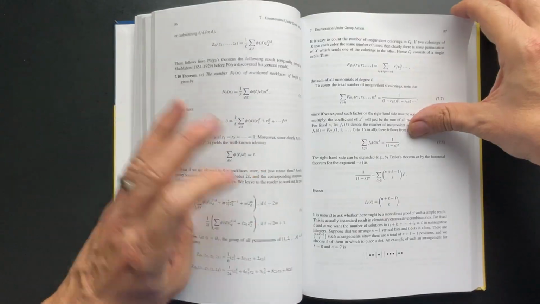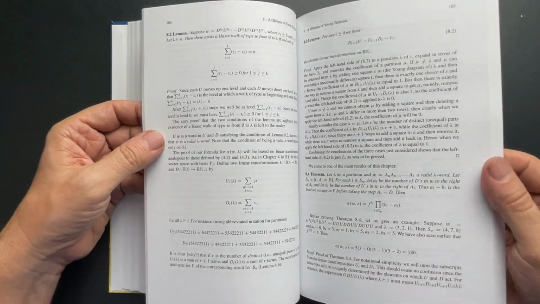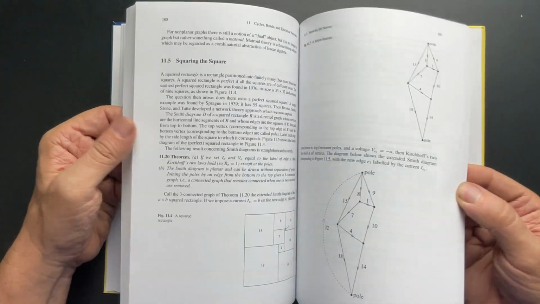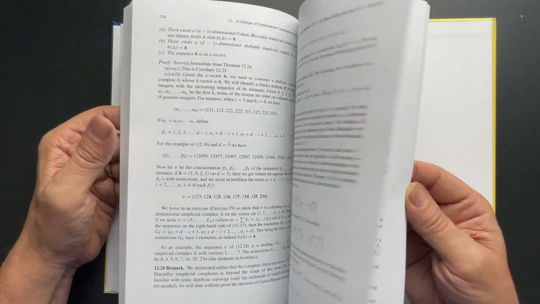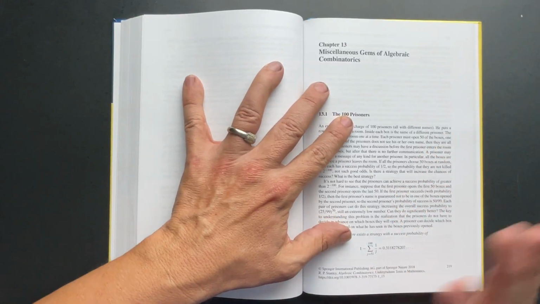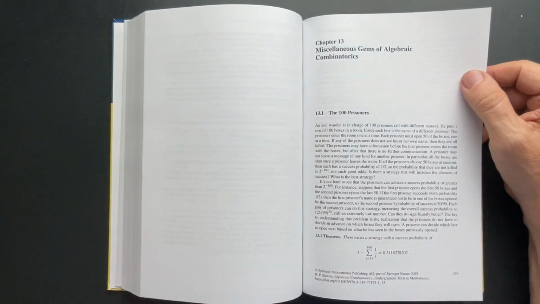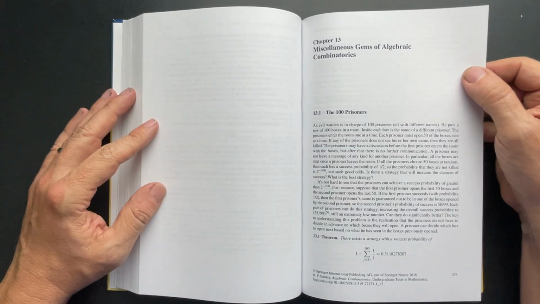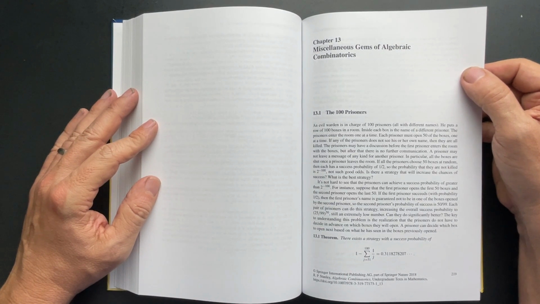Yeah, I don't want to page through the whole book, but I think you saw through the table of contents what it has. Let's go back to the back matter. And again, I'll be making more combinatorics videos once I get down to this subject. I'm still in abstract algebra mode. Yeah, miscellaneous gems of algebraic combinatorics.